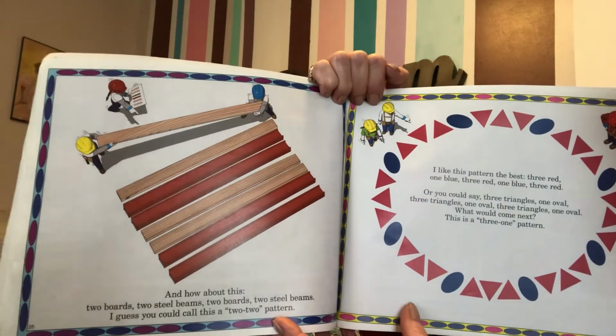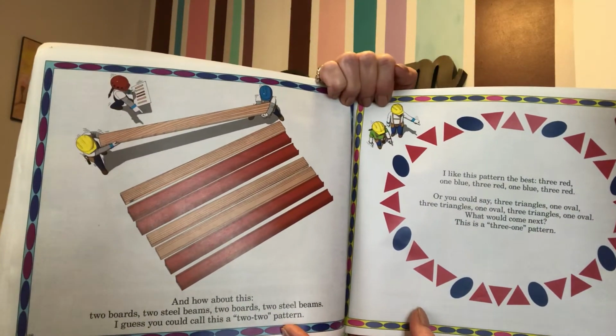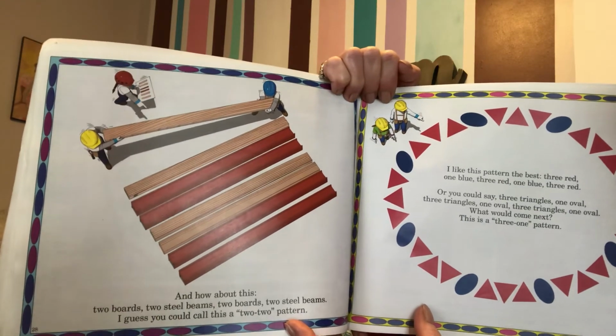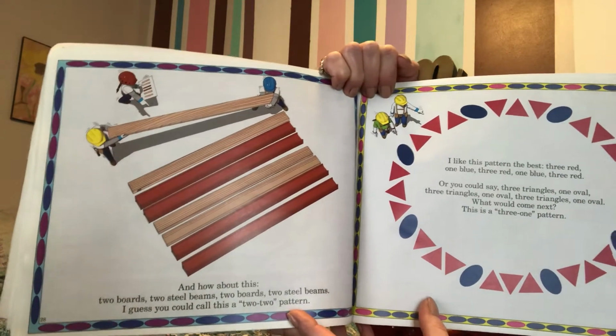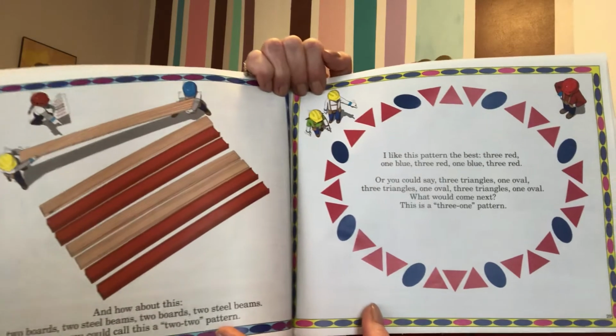And how about this? 2 boards, 2 steel beams. 2 boards, 2 steel beams. I guess you could call this a 2-2 pattern. I like this pattern the best.